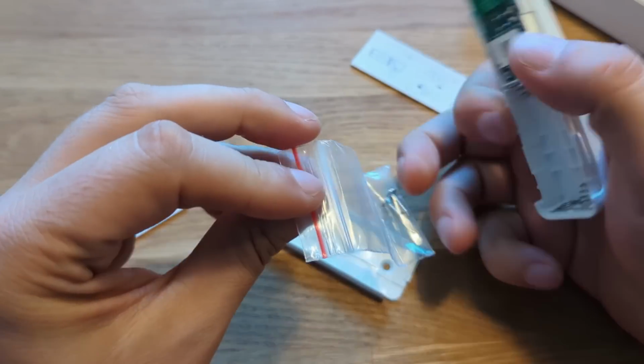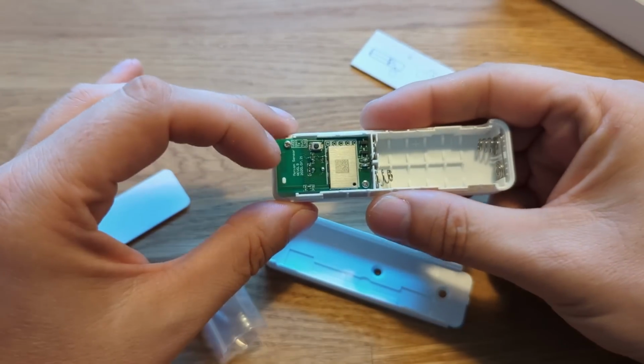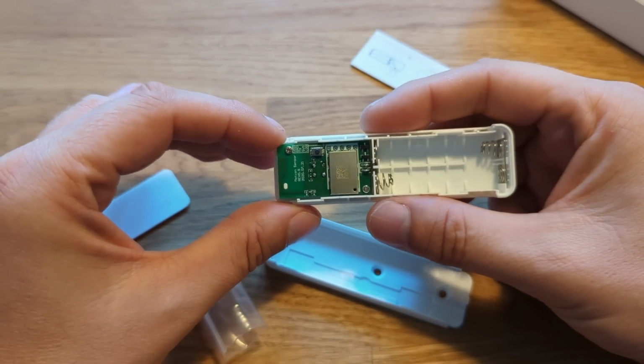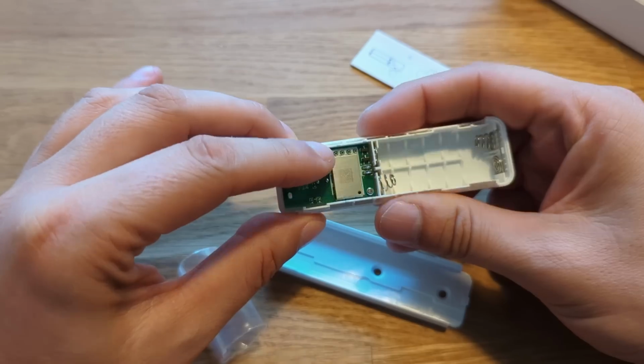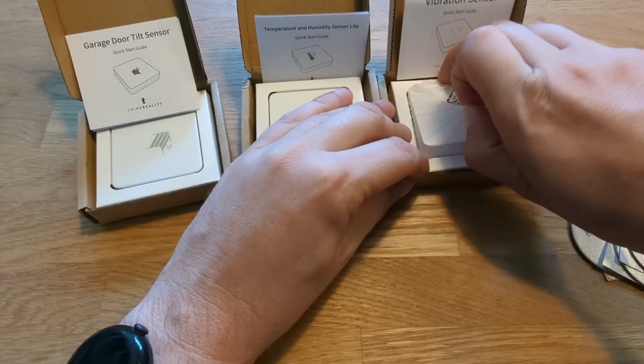Plus you also have inside the battery compartment 2 screws that you can use to mount the device wherever you want. Pop in 2 AAA batteries and the device will start automatically to pair. Next we have a set of 3 devices.